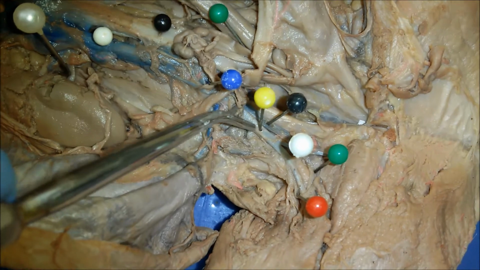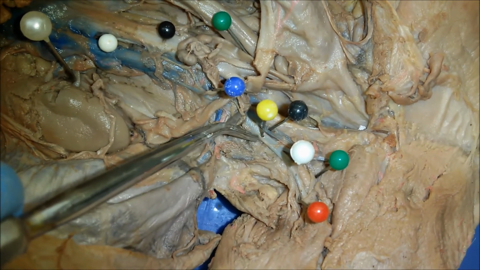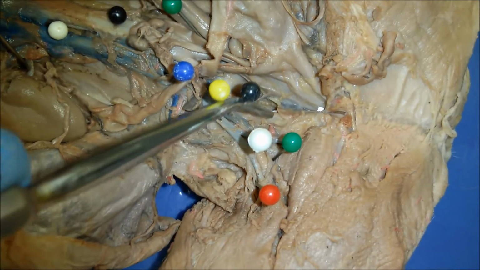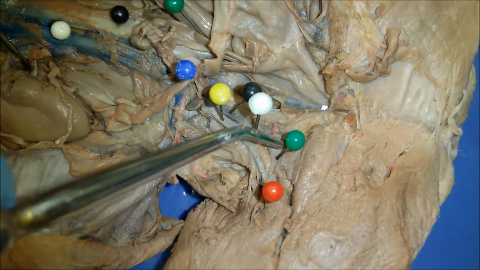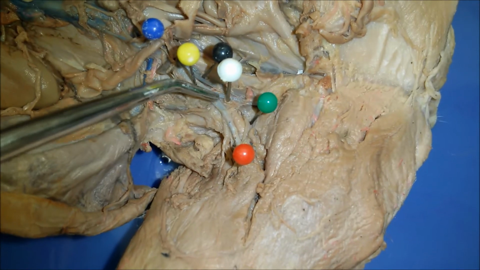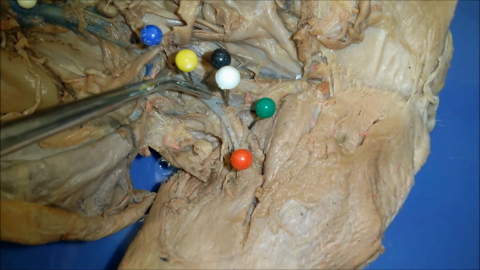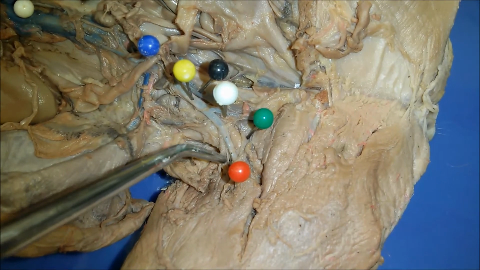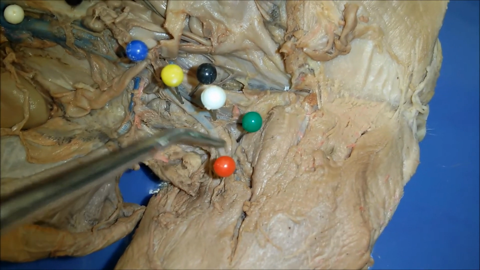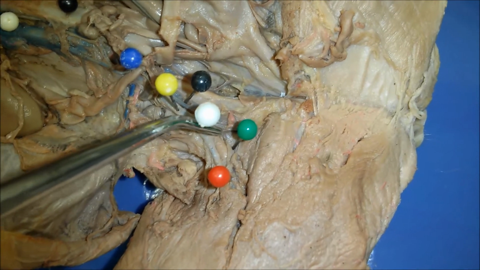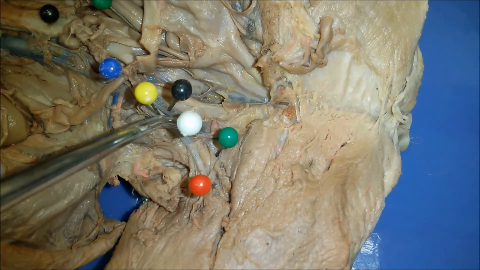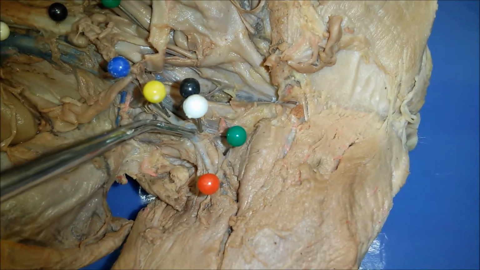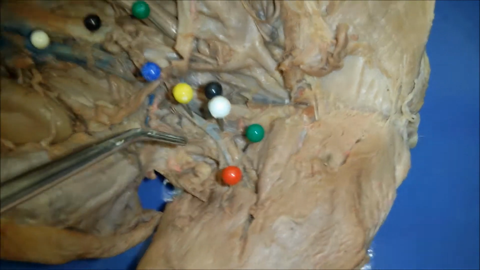Okay, so this is our right external iliac artery that then continues over here. So you can see there's a split there. And then that is the right femoral artery. And then over here, this right here is the right deep femoral artery.